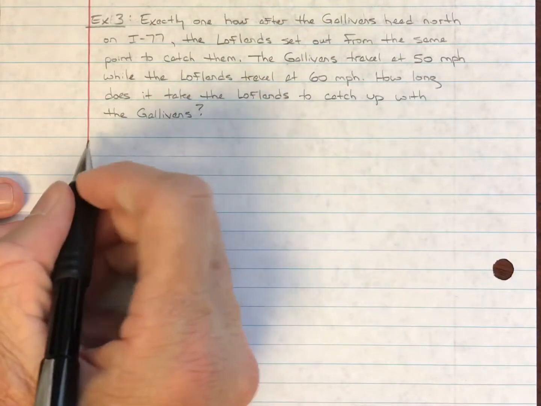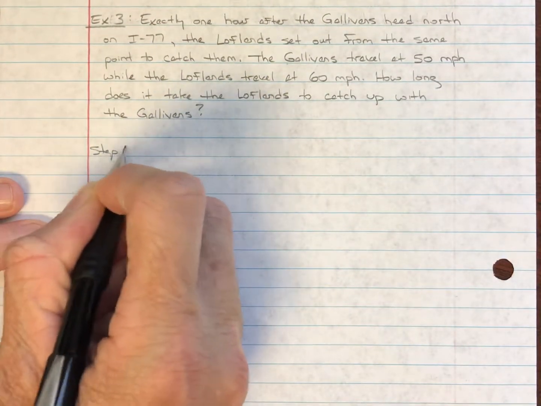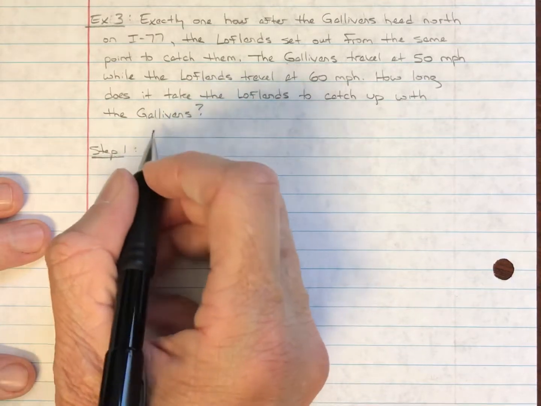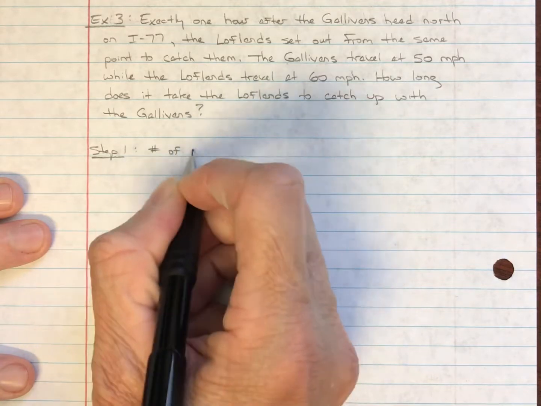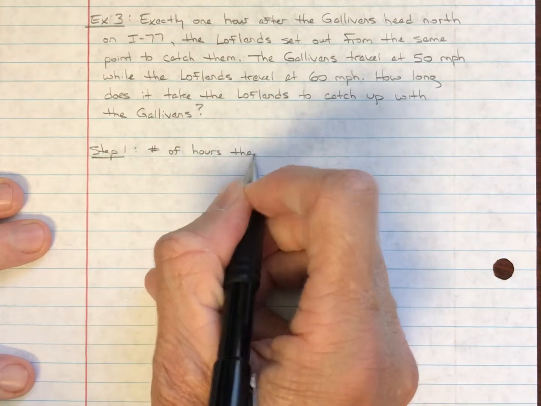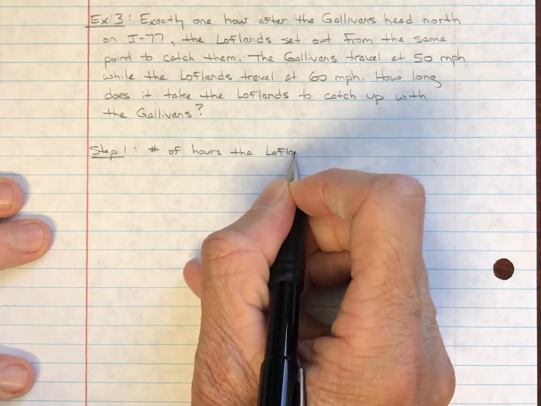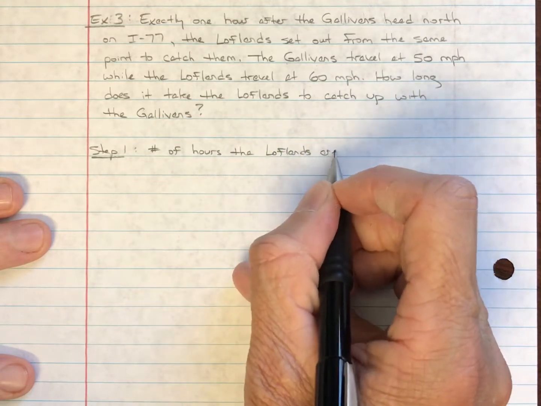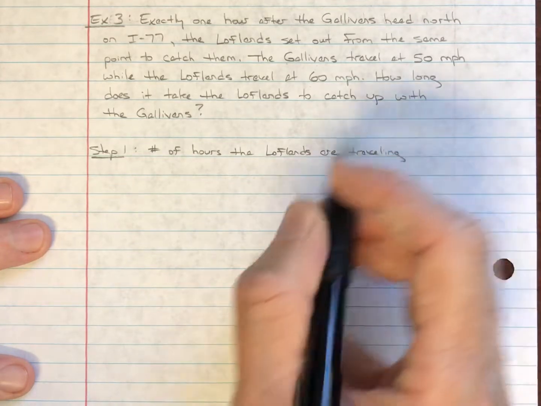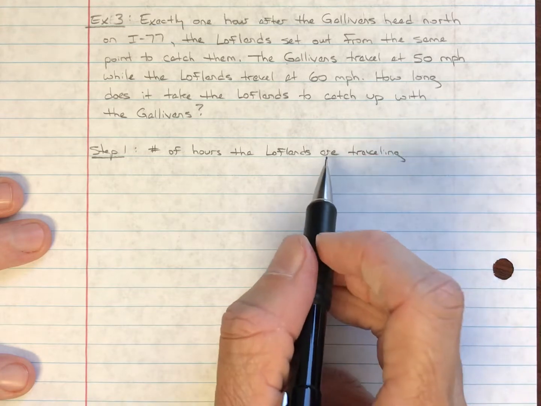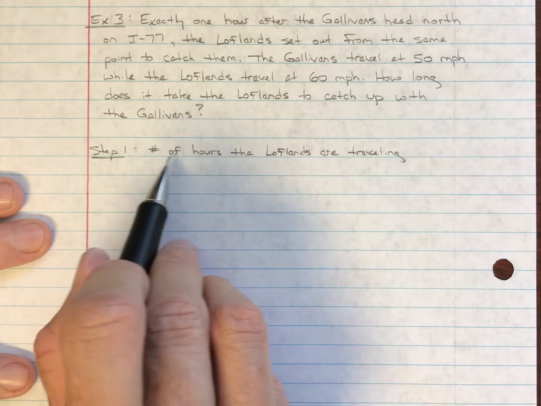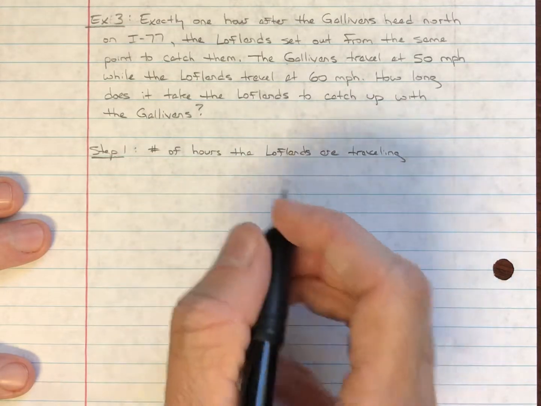Okay, so step 1. Identify what we're looking for and use units and be clear. Number of hours the Laughlins are traveling, because that's when they're going to catch up. They're going to catch up in the time it takes them to travel. So step 1, we're looking at the number of hours the Laughlins are traveling.